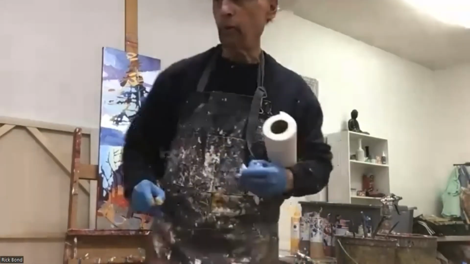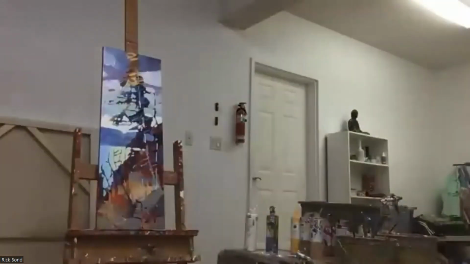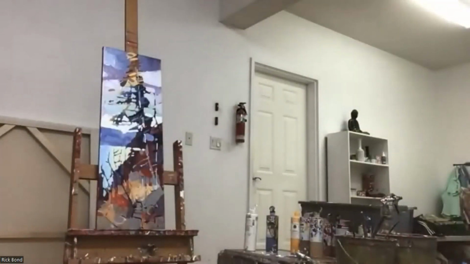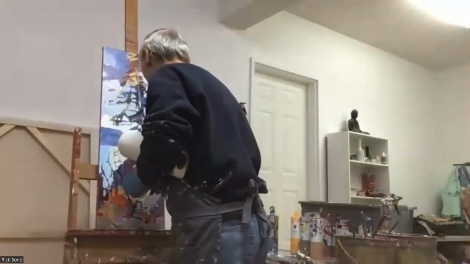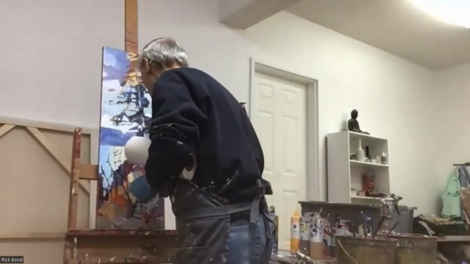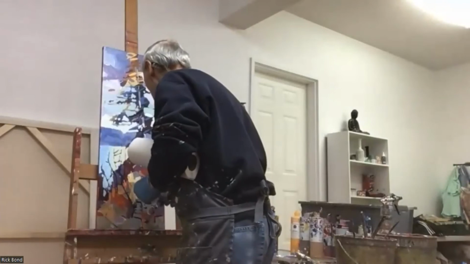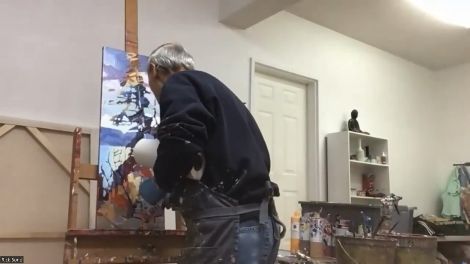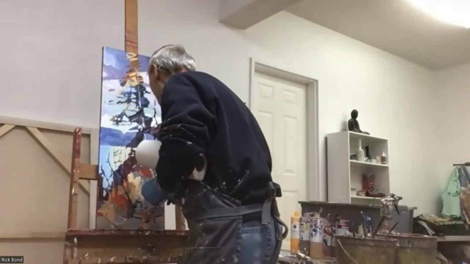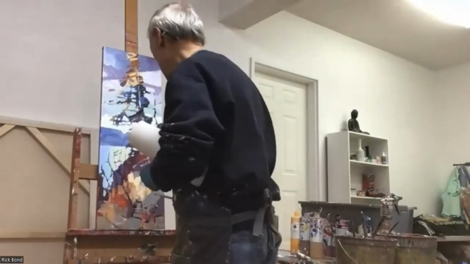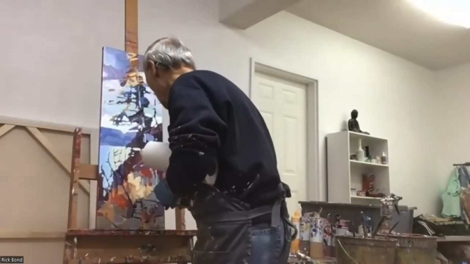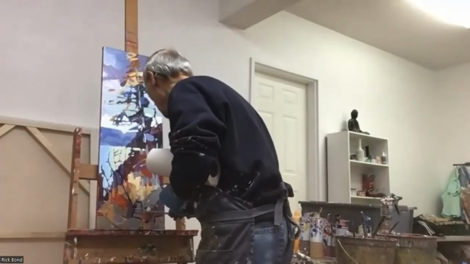So I walk back and have a look and just see where I'd like some white to happen. I'd probably like some white here. Again, using a fairly big brush and with some heavy body.